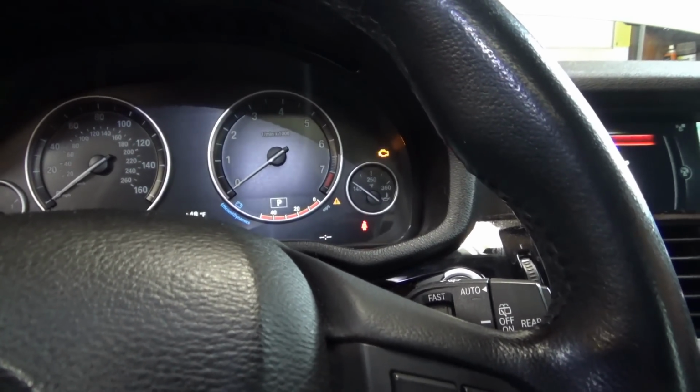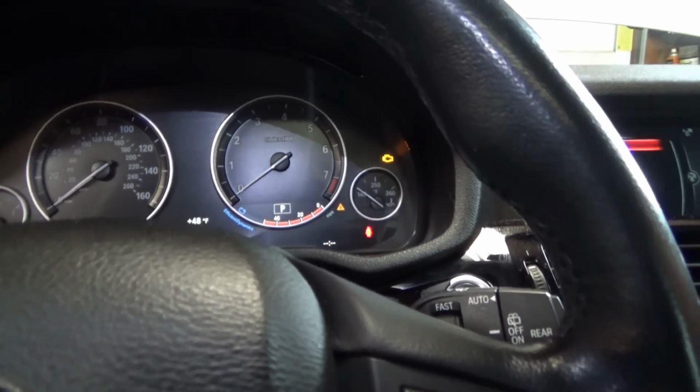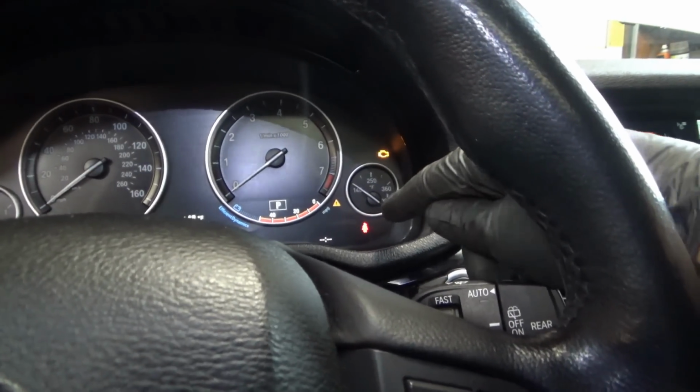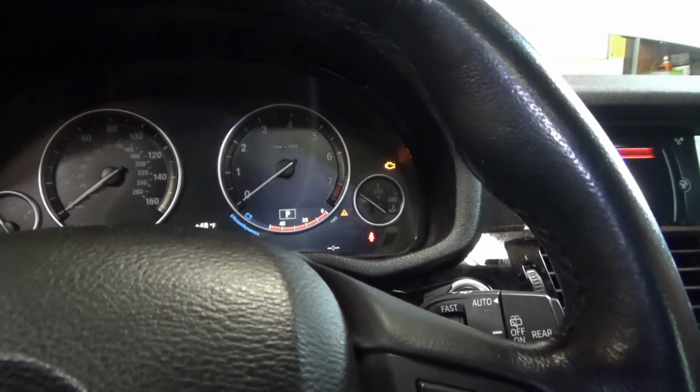Okay, that warning disappeared, I guess. Maybe it needed to see a good signal from the remote control. The date and time should set automatically once we start driving. So let's take it for a spin.